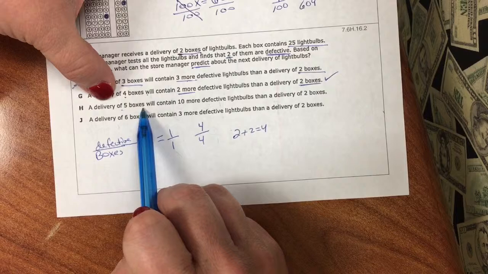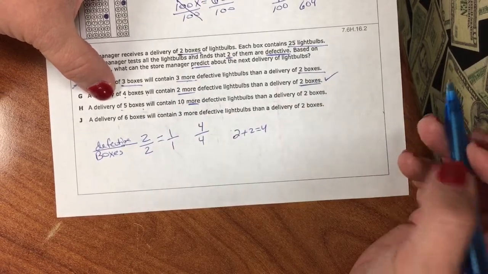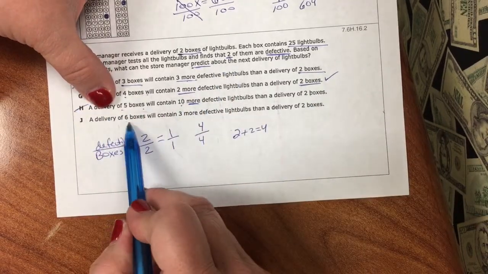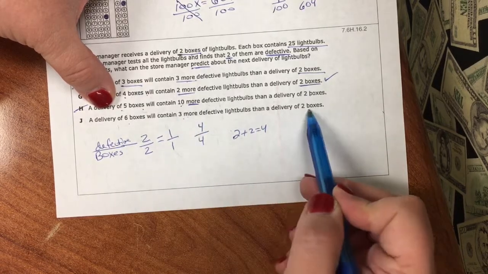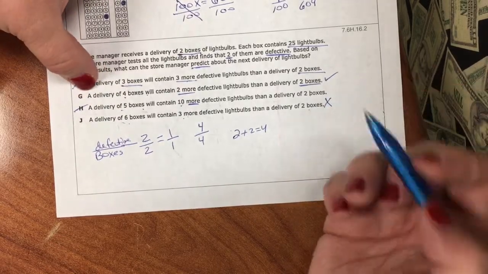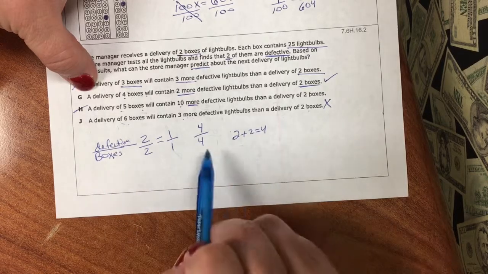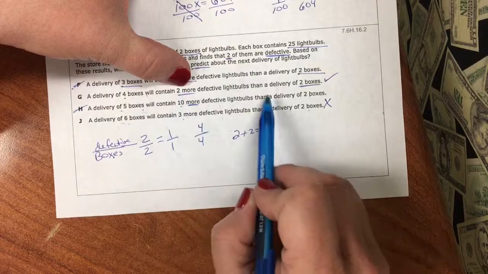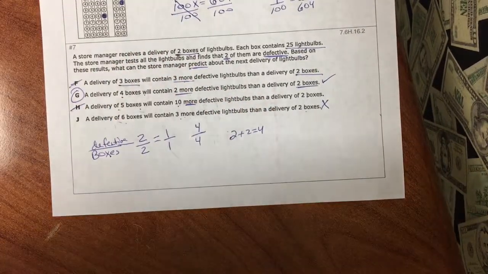A delivery of 5 boxes will contain 10 more. Well, it will contain 10, but not 10 more. That's saying I'm going to add 10 to 12, and that's not right. A delivery of 6 boxes will contain 3 more. Well, 3 plus 2 is 5, and I would need it to say 6, so that's not right. So for every box, 1 bulb is defective, so that's a total of 4 defective bulbs, and the 2 more plus the 2 we already have gives us the 4, so that is G.